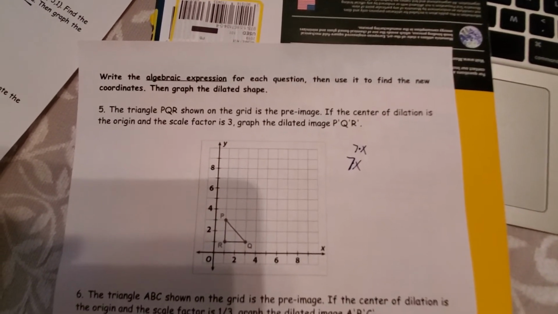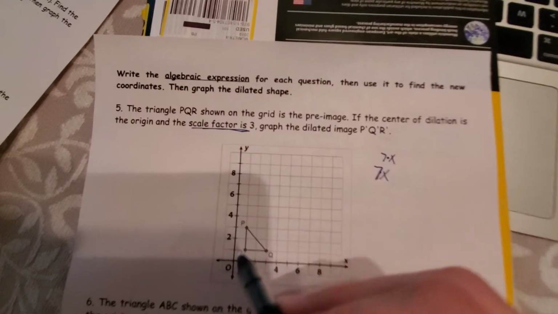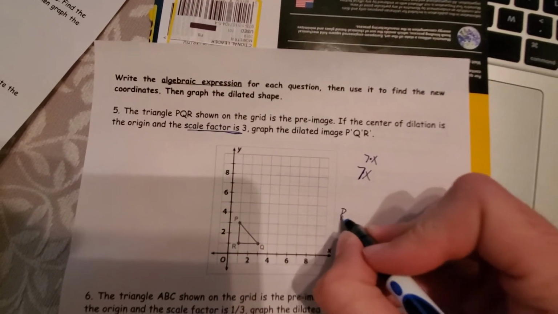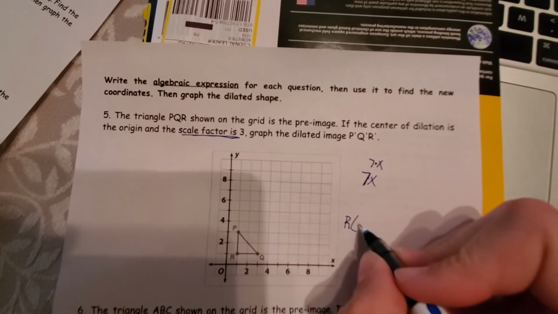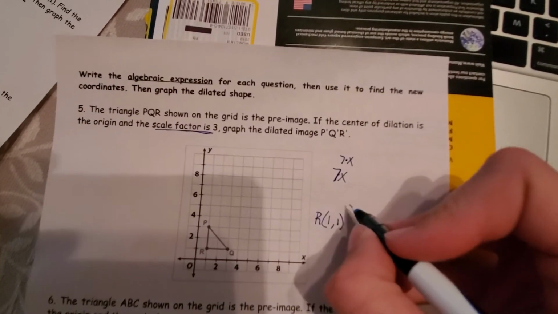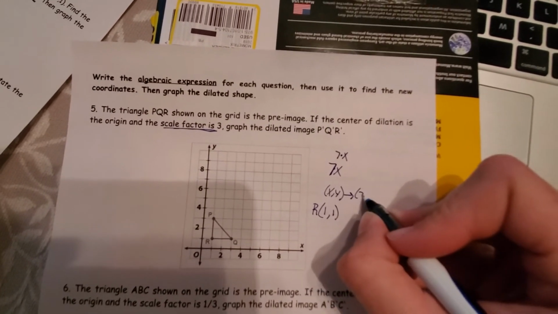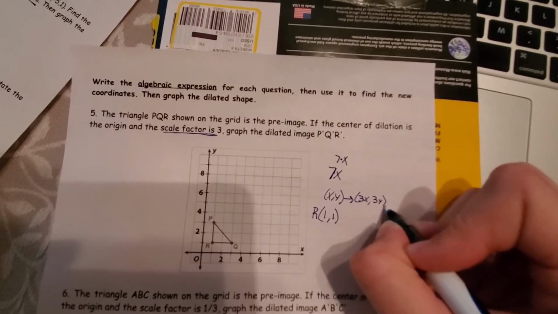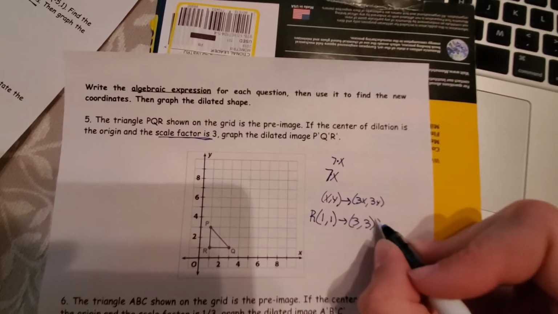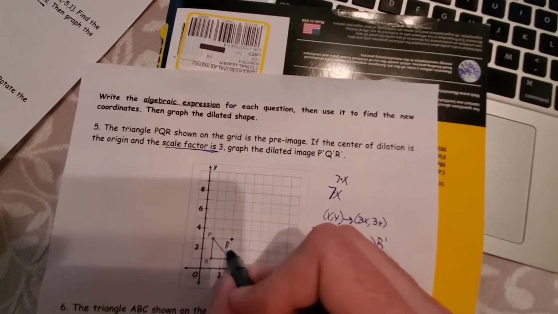It tells you your scale factor right here. Scale factor is 3. So if your scale factor is 3, you're going to take each of these points and just multiply those coordinates by 3. Let's take r, for instance. The original r is at (1, 1). If we multiply by a scale factor of 3, it's going to be 3 times x and 3 times y. So your new point would be (3, 3). This would be r prime. When you plot those points, it would be right there for r prime.